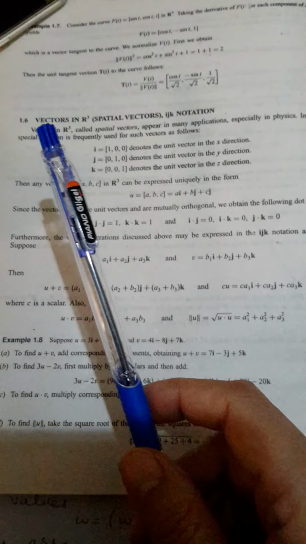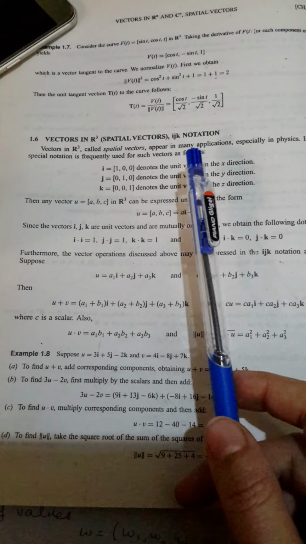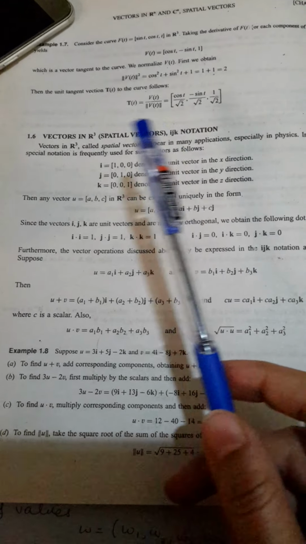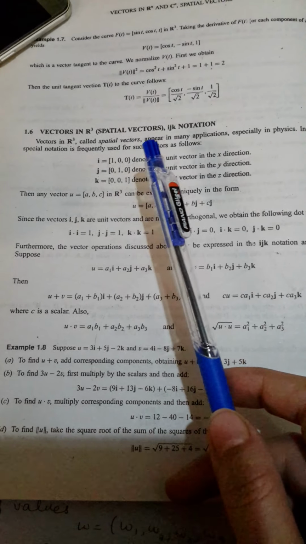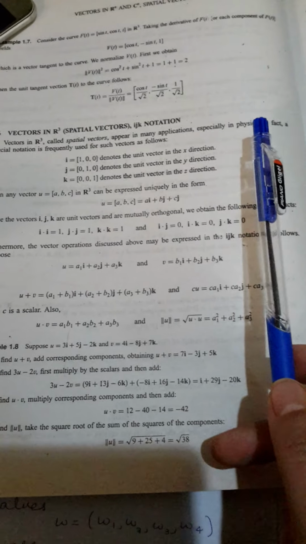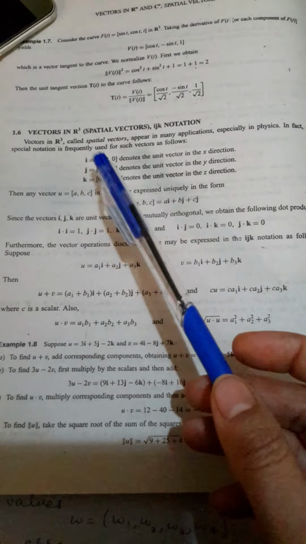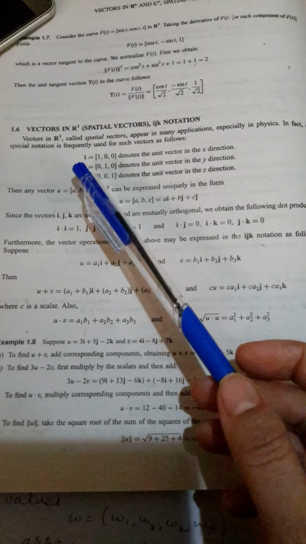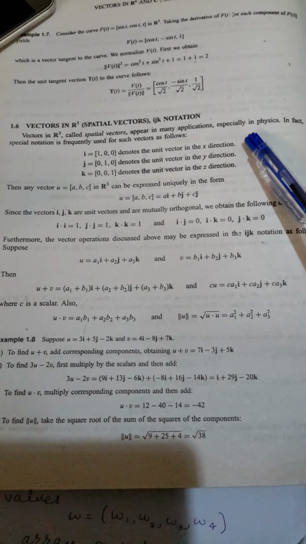The next topic is vectors in R3, spatial vectors with the ijk notation. Vectors in R3 are called spatial vectors, and appear in many applications, especially in physics. In fact, spatial notation is frequently used for such vectors. The first one, i = (1, 0, 0), denotes the unit vector in the x direction.